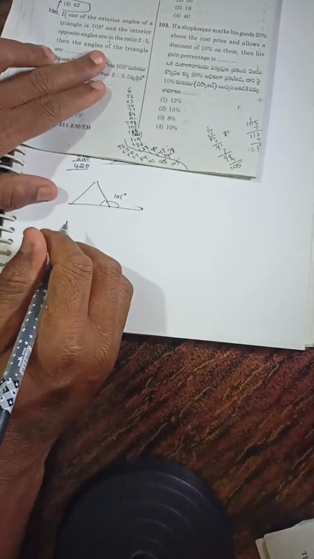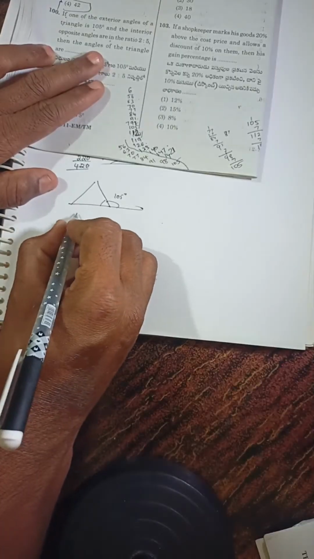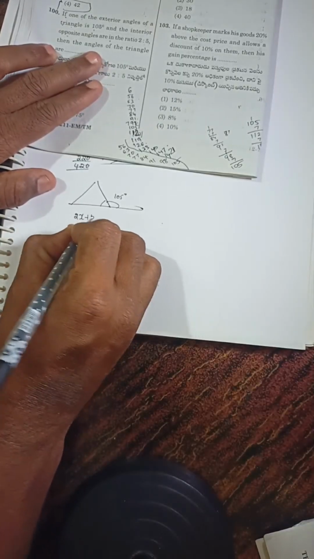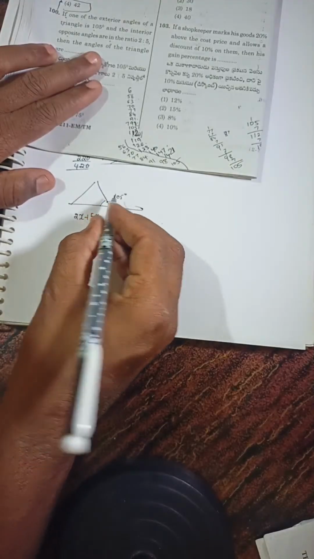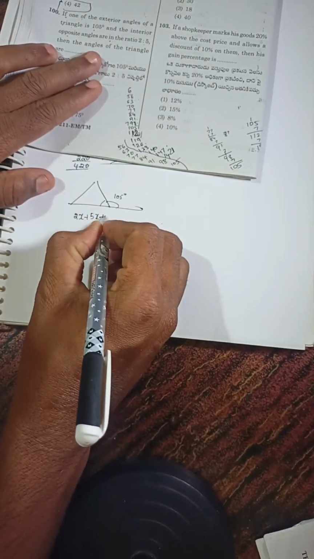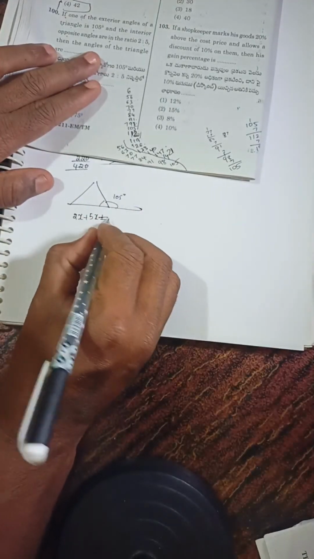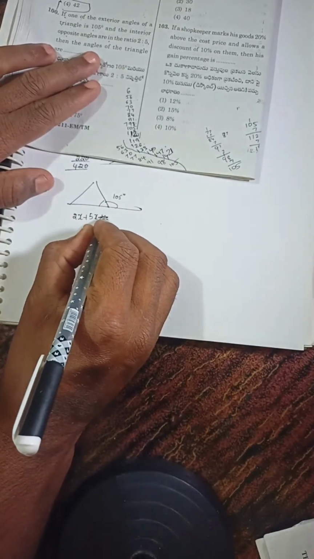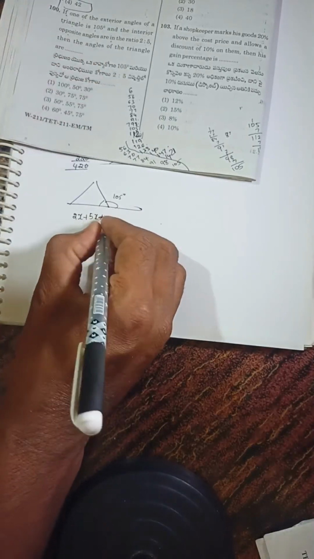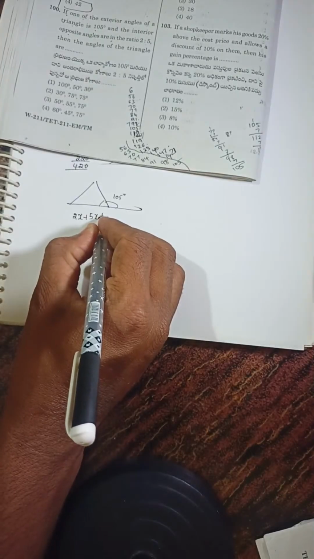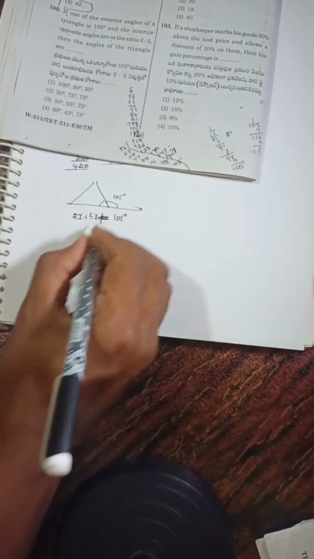In a triangle, the sum of three angles is equal to 180 degrees. Ratios I am taking as 2x plus 5x is equal to 105 degrees. Why?